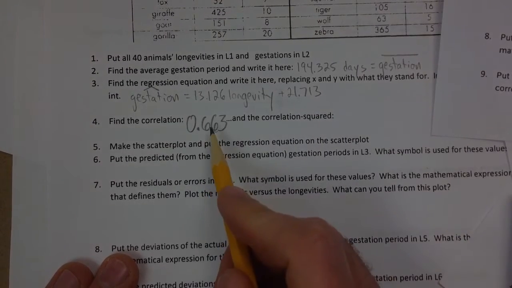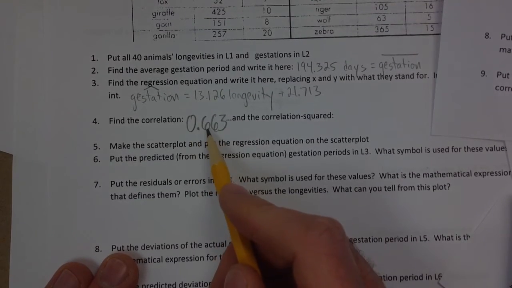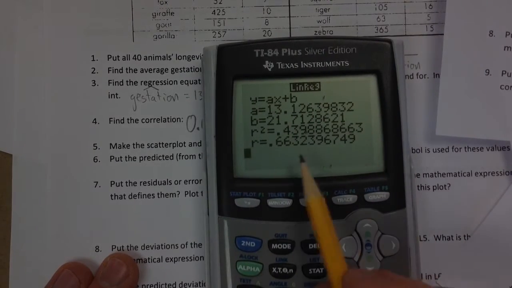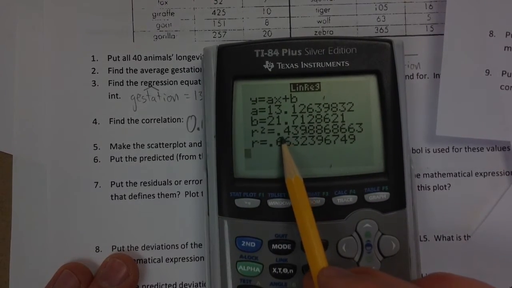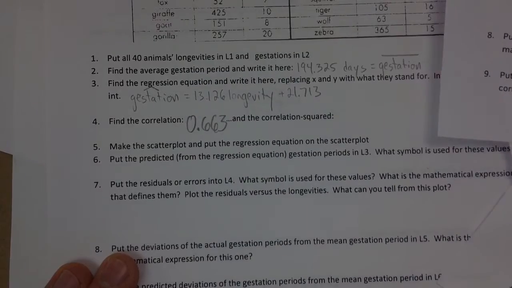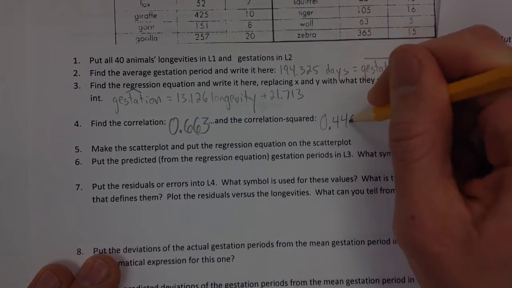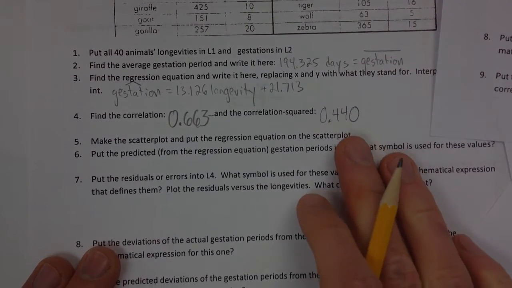And it's always a good idea to look at your scatter plot to make sure that it's appropriate to report this coefficient, because this is only appropriate for linear relationships. Okay. And then the correlation squared, also from the LinReg screen, 0.44. We'll talk soon about what that means.